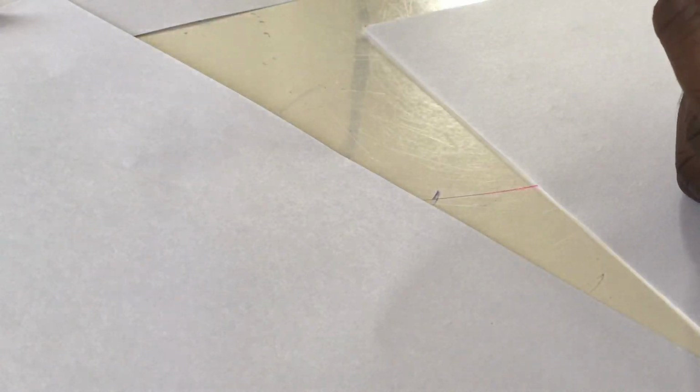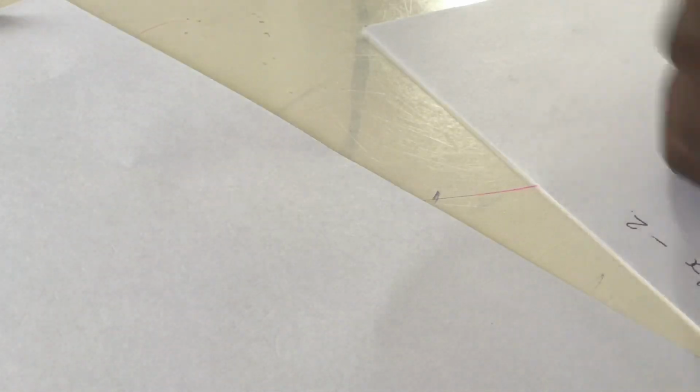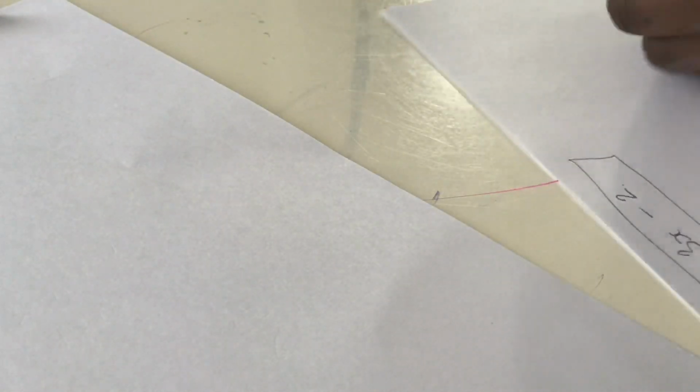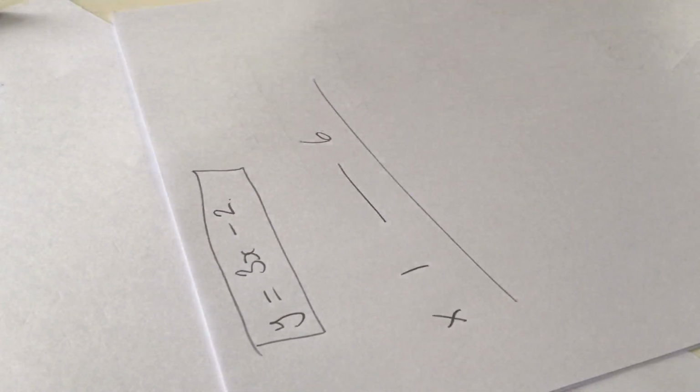I'm going to give you an equation, and please don't speak to me. Y is equal to 3x minus 2. And I want you to do it for x values from 1 to 6 using that equation. Draw the table, fill the table, plot the graph. No intervention from me.